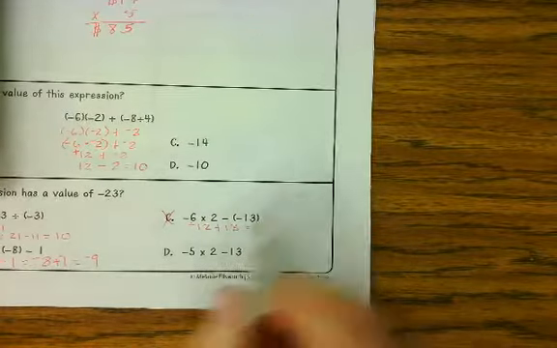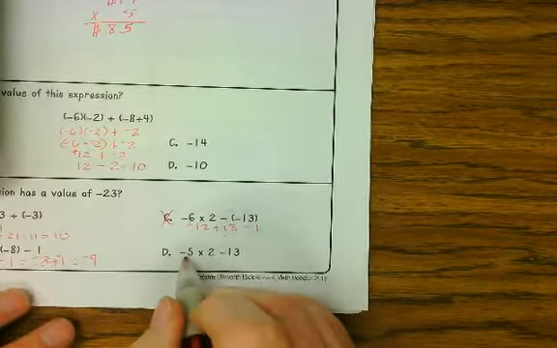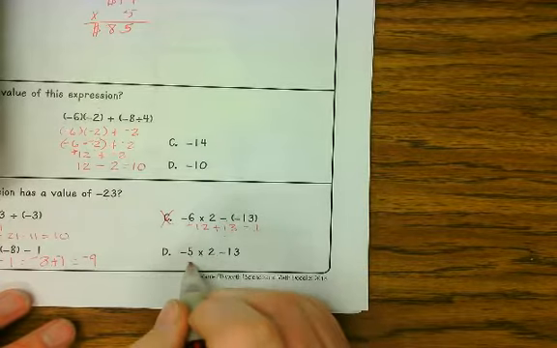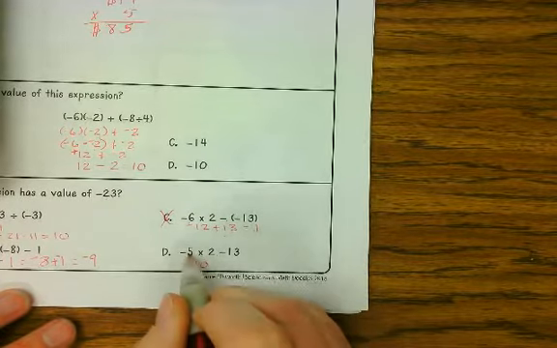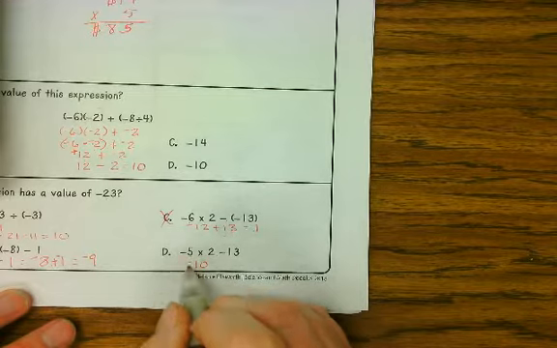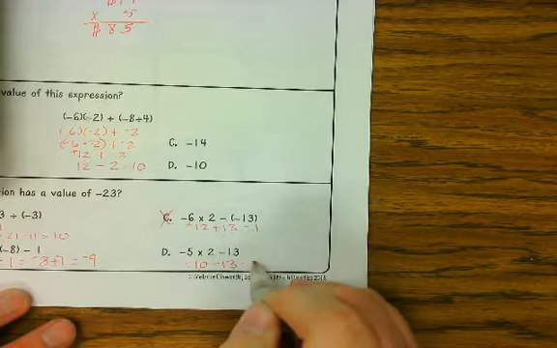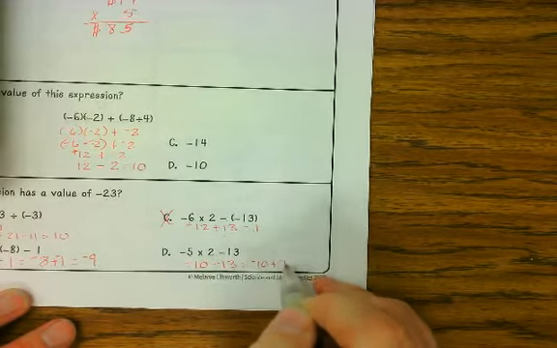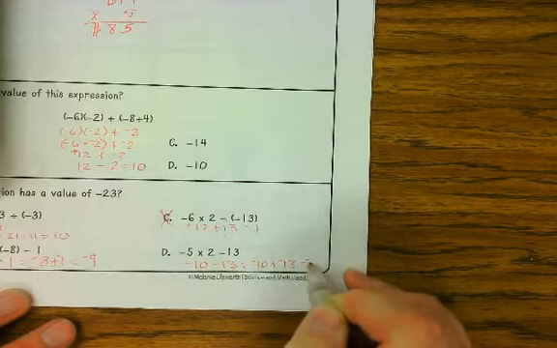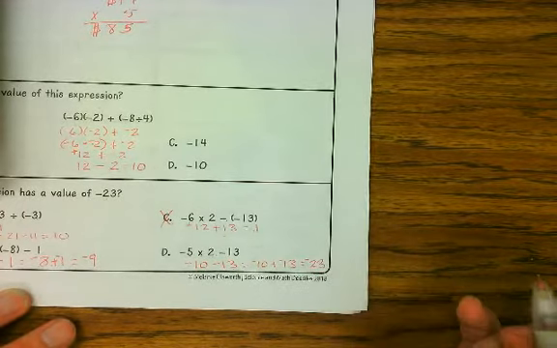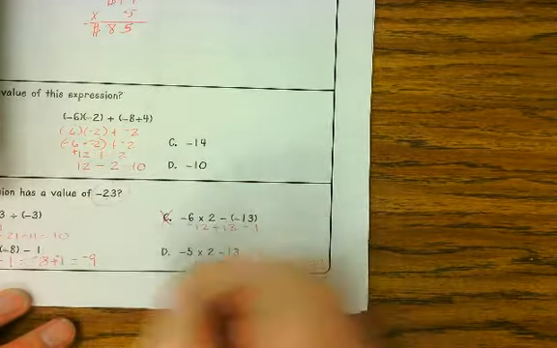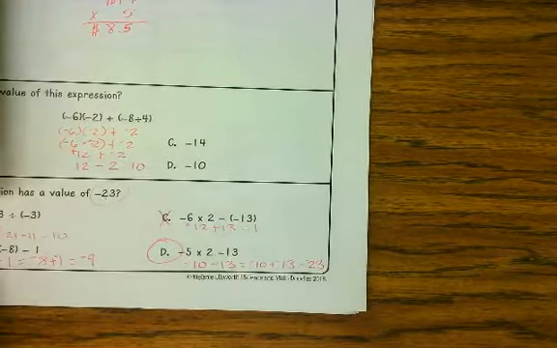And now, nice and easy. Multiply. Right? 5 times 2 is 10. Keep that negative sign. Subtract 13. Again, I can say negative 10 plus a negative 13 gives me a negative 23. So there it is. Negative 23.